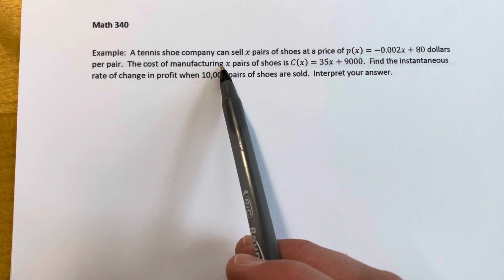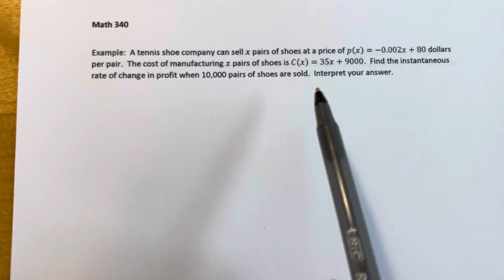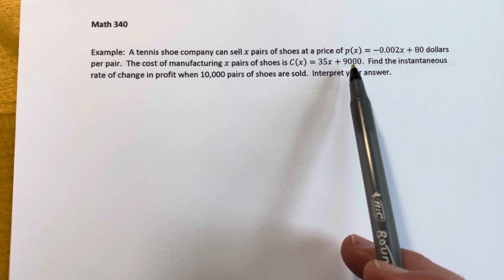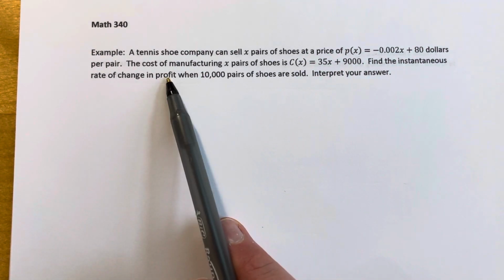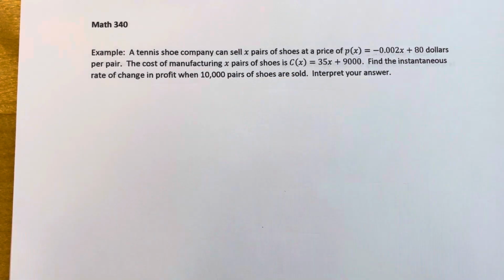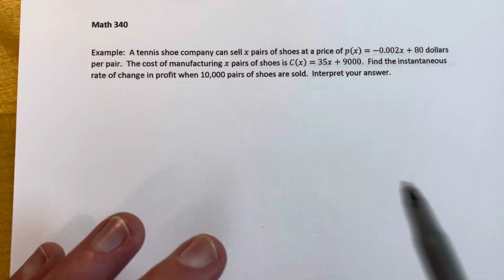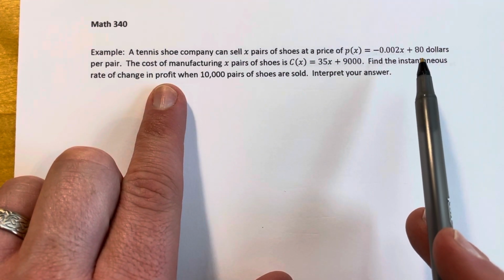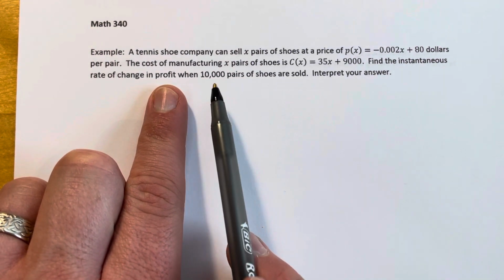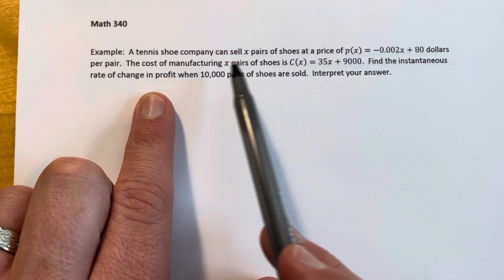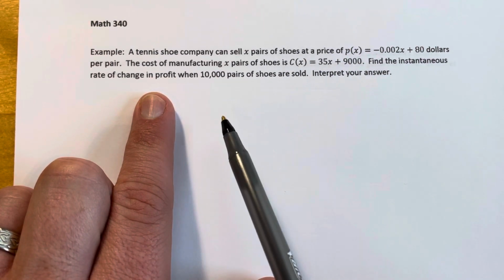The cost of manufacturing x pairs of shoes is C(x) = 35x + 9,000. Find the instantaneous rate of change in profit when 10,000 pairs of shoes are sold, and then we want to interpret that answer. Okay, so I'm seeing the words instantaneous rate of change, and specifically in profit. In order for us to make any sense of that, I need a profit function, and I'm not given a profit function anywhere.